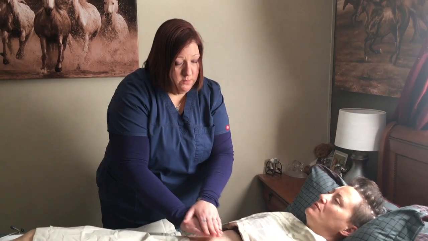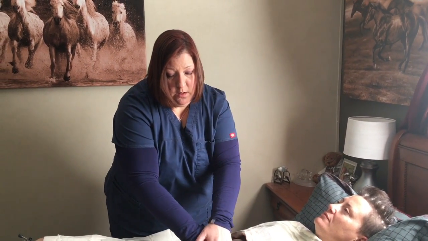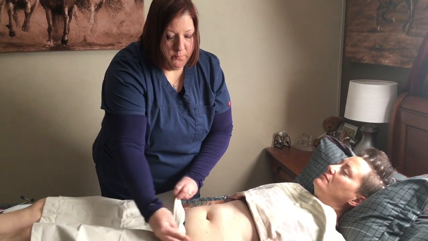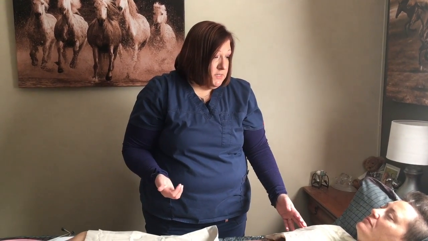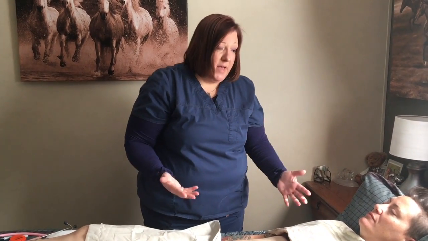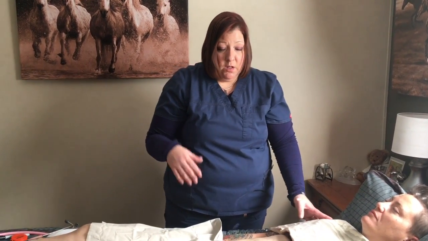Any pain? No. Okay. I didn't feel any masses. Had I felt any masses, then I would want to note its location, its size, its shape, the consistency, whether it is pulsatile or whether it is movable. And I didn't feel any masses, everything feels normal.